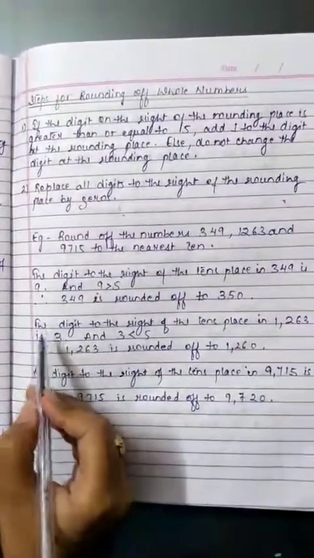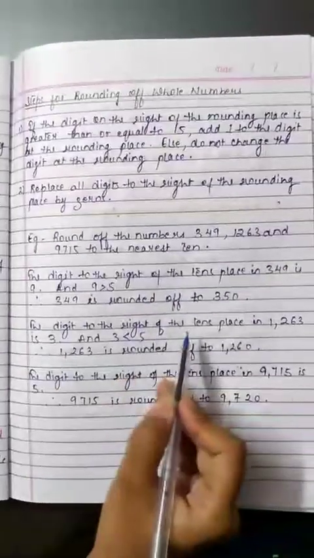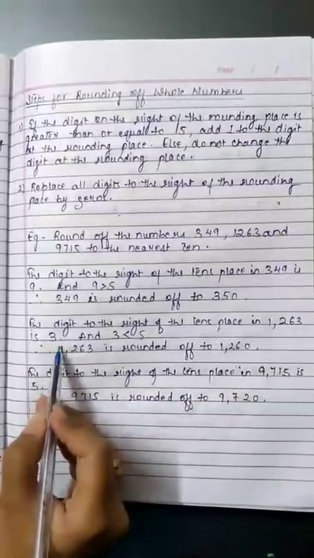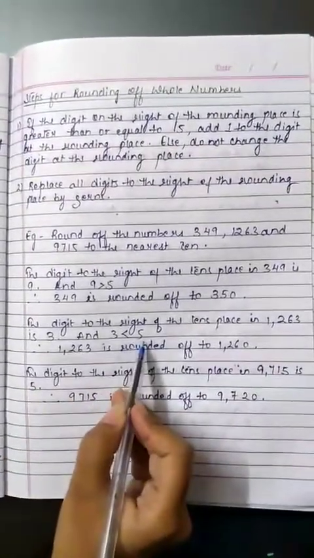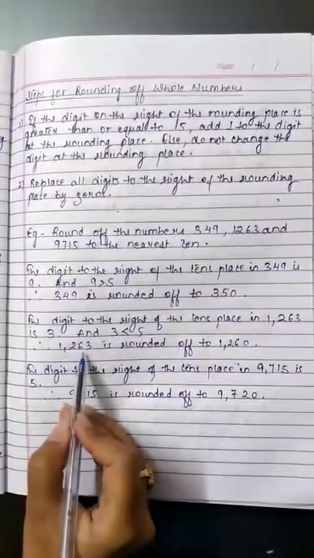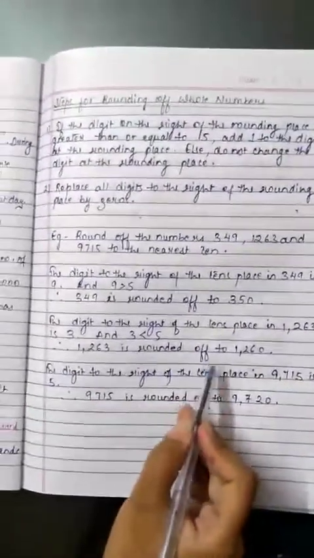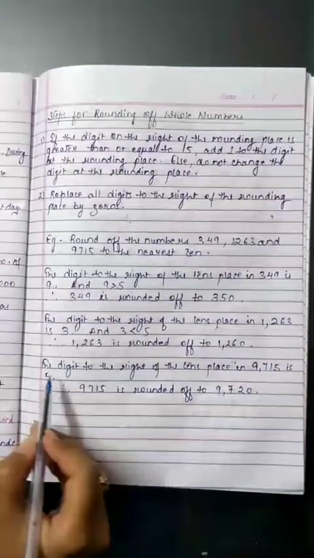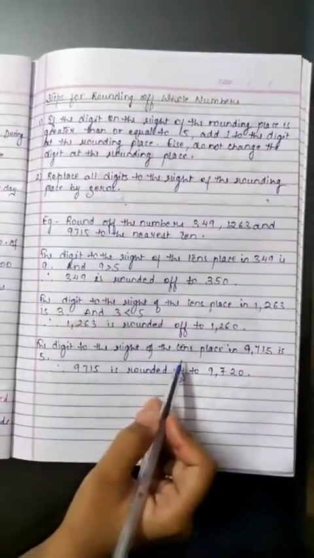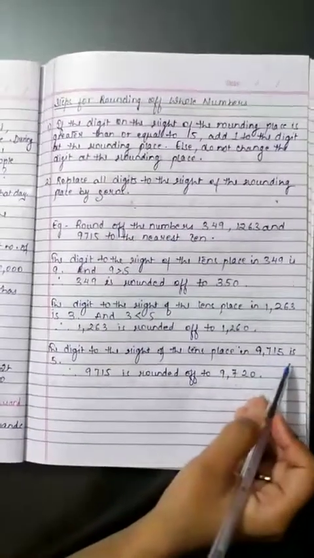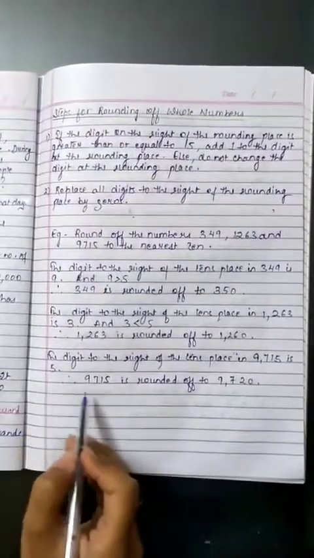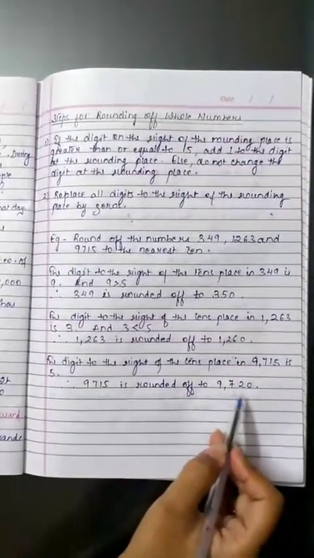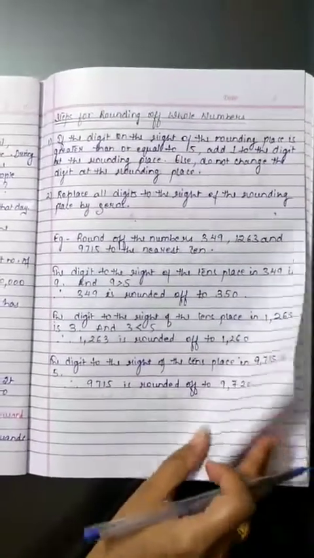Taking the next number, the digit to the right of the tens place in 1263 is 3 and 3 is less than 5. Therefore, 1263 is rounded off to 1260. Taking the next example, the digit to the right of the tens place in 9715 is 5. Therefore, 9715 is rounded off to 9720.